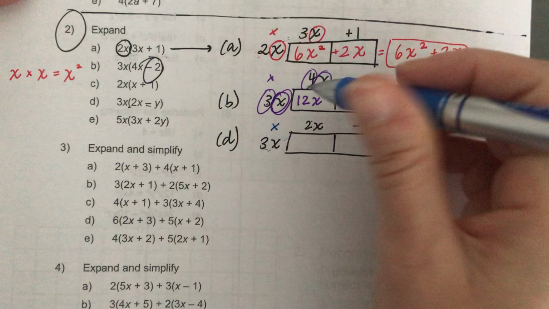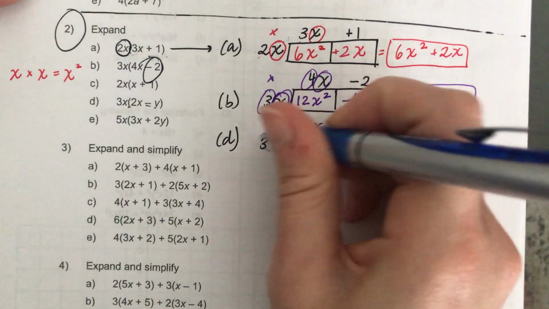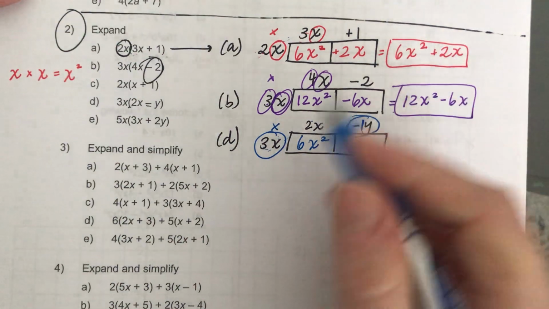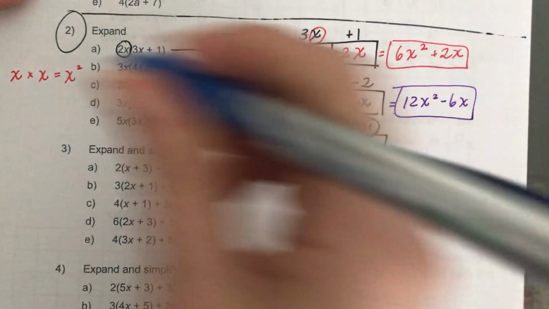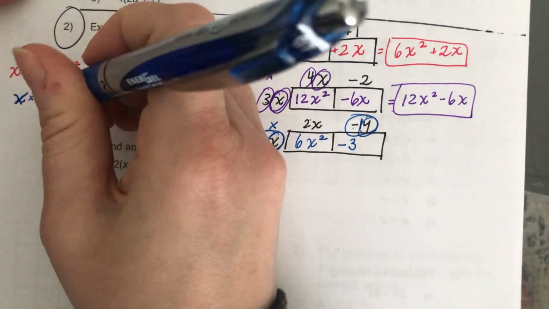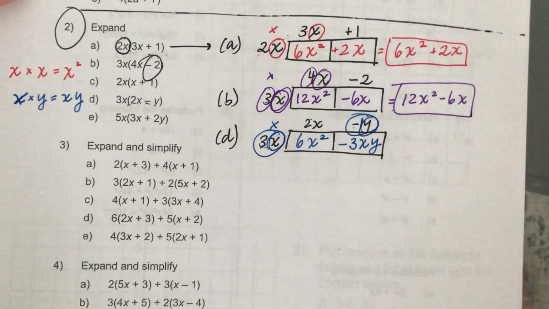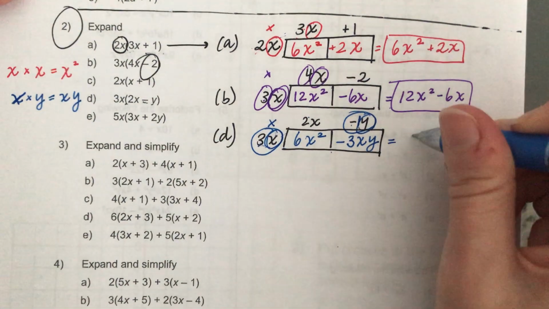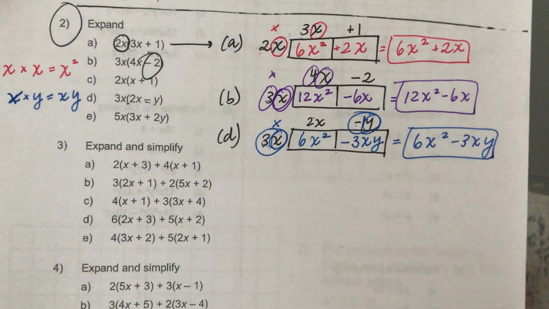3 times 2 is 6. x times x is x squared. And then here I have 3x multiplied times minus y. I know that this is really like minus 1y, so 3 times minus 1 is a negative 3. Then I have this x and this y. If I'm just multiplying x times y, I guess that's a different kind of x. I just can rewrite that, getting rid of the multiplication symbol. So I just smash the x and y together, and then it looks something like that. Okay, so I have 6x squared minus 3xy, and then I'll just bring those together and write my answer like so. And that's all there is to it, okay?